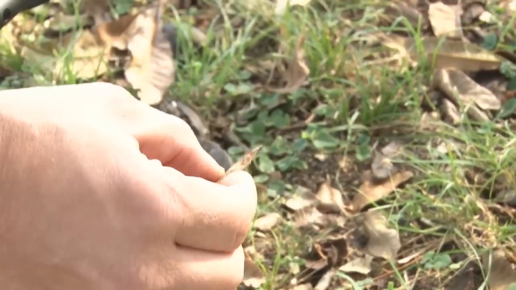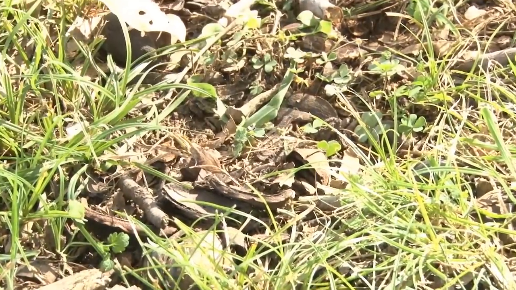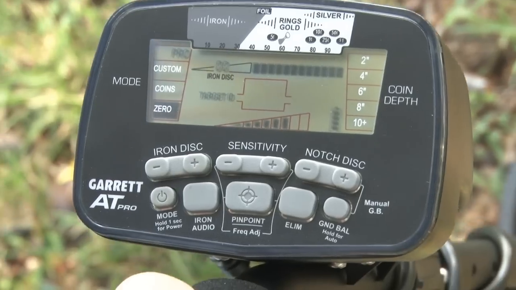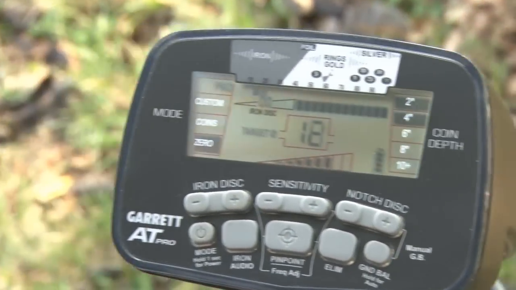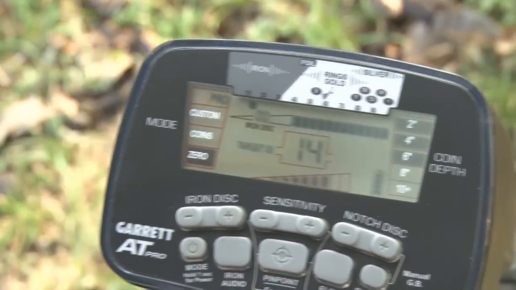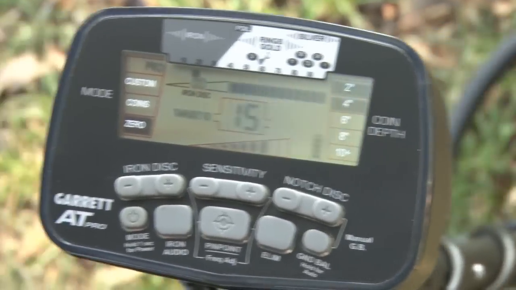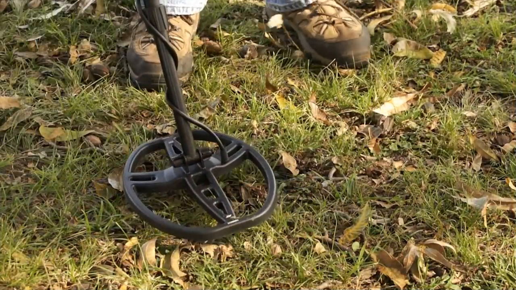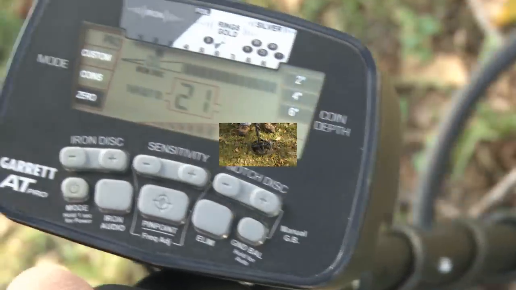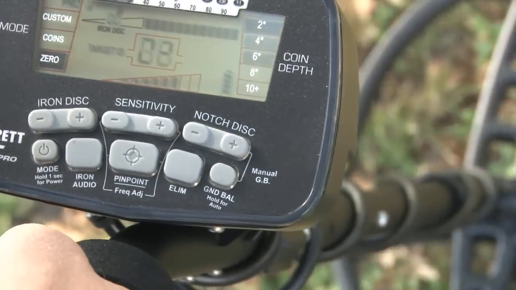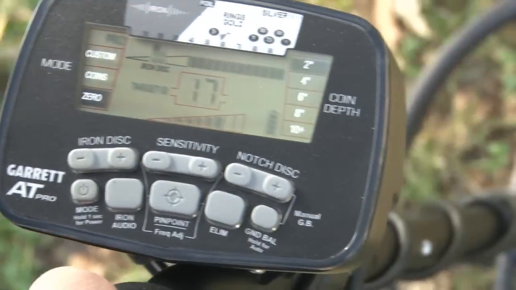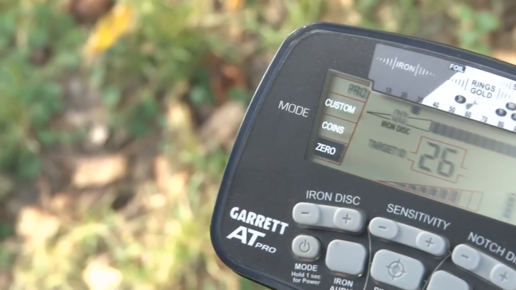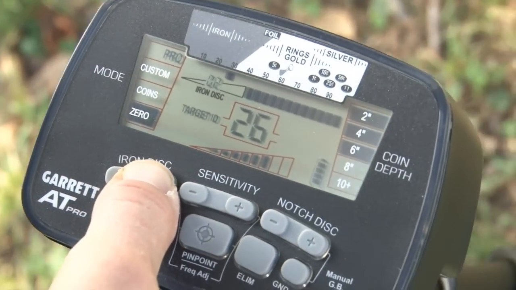To demonstrate how an iron target's orientation can change its target ID, let me scan over this rusty nail. Scanned parallel to the center line of the DD coil, it reads between 10 and 17. However, if I approach this same nail with it perpendicular to the center line of the DD search coil, the same target reads as high as 33. To avoid digging such an item, I have two choices.